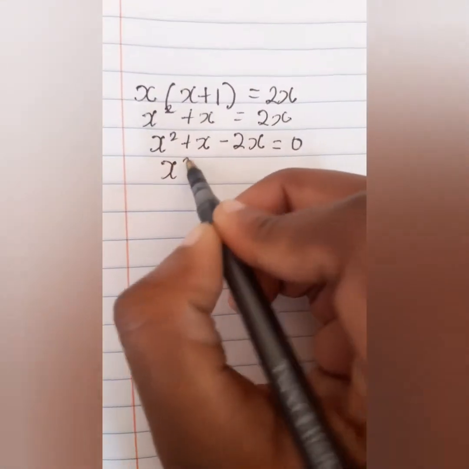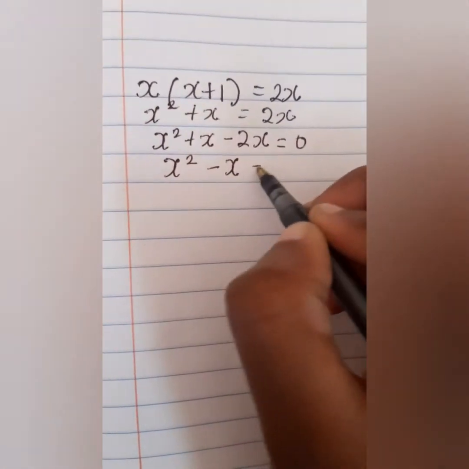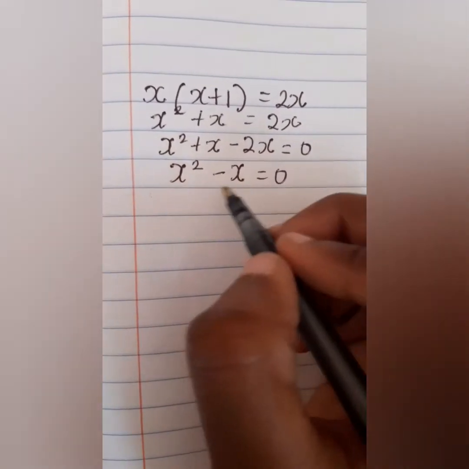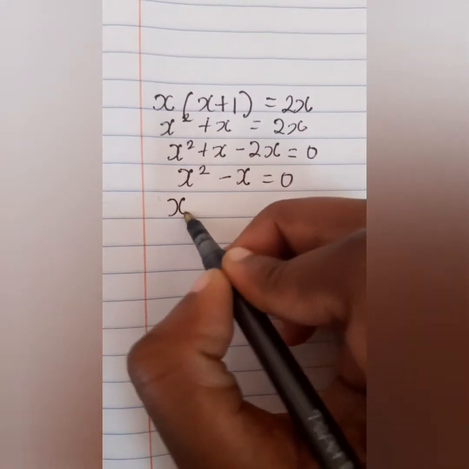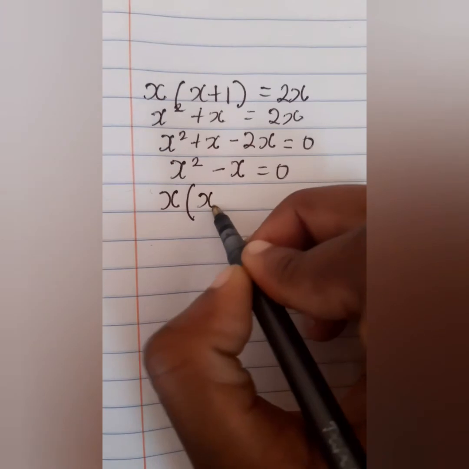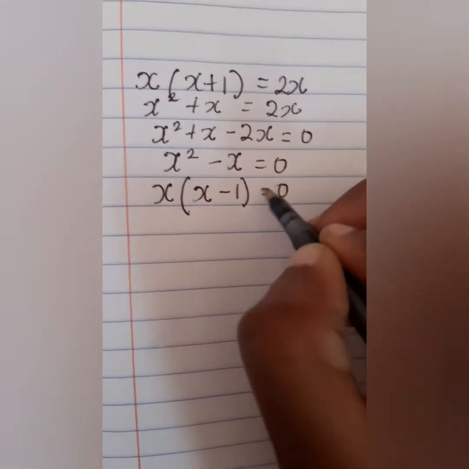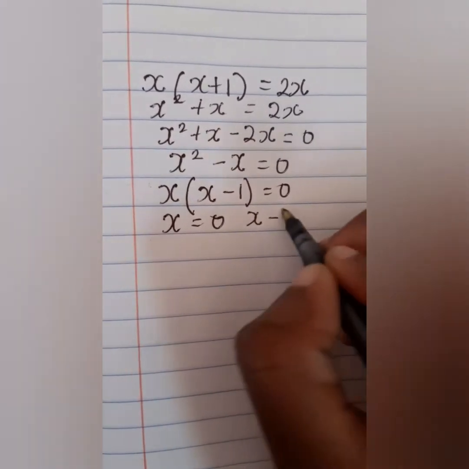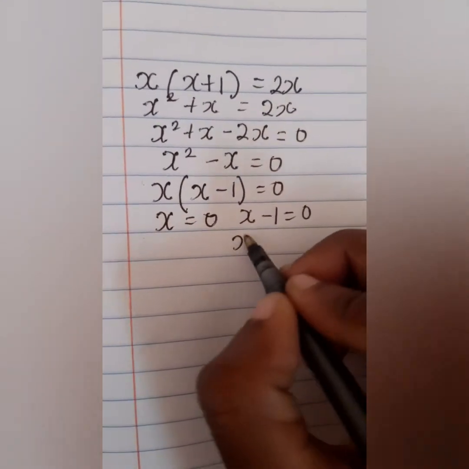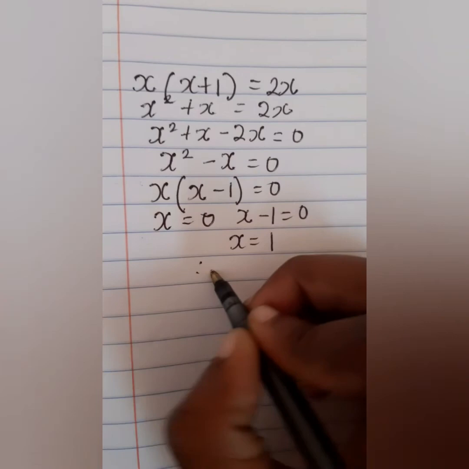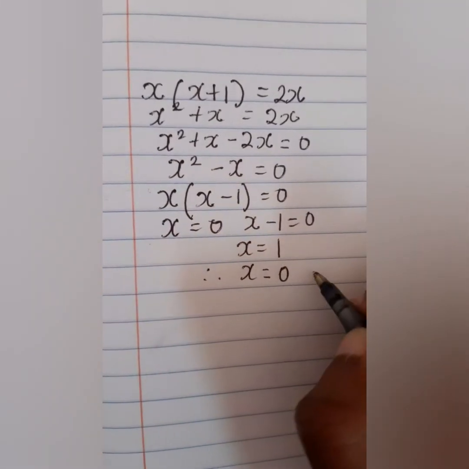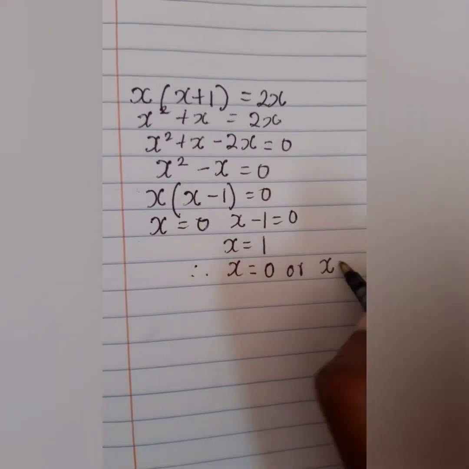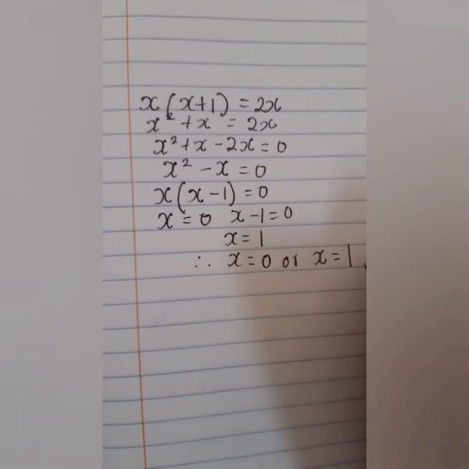So we have x squared minus x being equal to 0. We see we have terms that are like, so we factor x bracket x minus 1 equals 0. So x is equal to 0 and x minus 1 equals 0. So x is equal to 1. So therefore, x is equal to 0 or x is equal to positive 1.